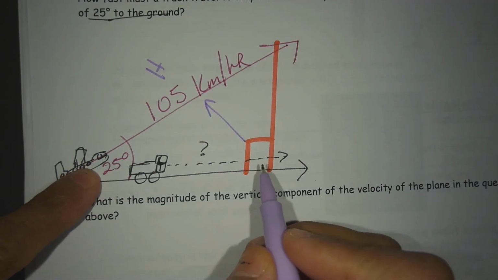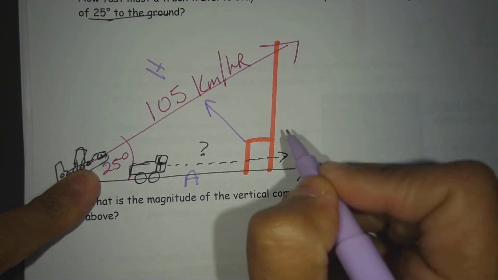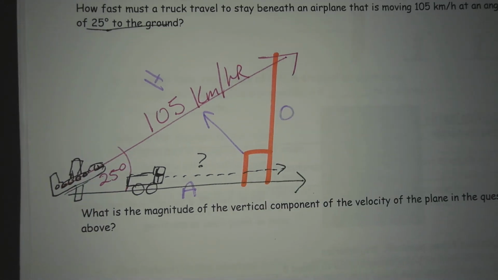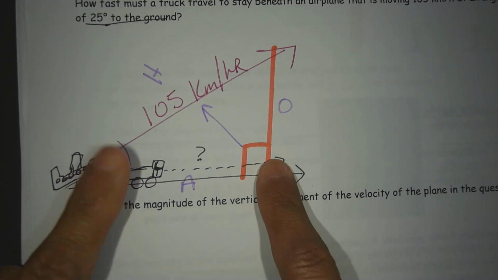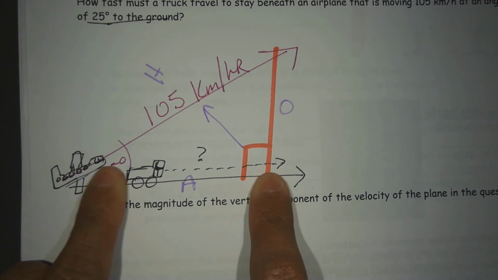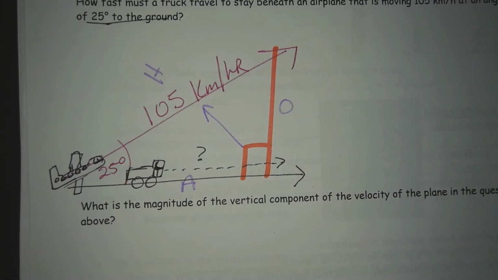If this is my theta and right angle, adjacent, opposite. The adjacent touches the angle, and the angle and the right angle form the adjacent leg. And then the opposite is the leftover.